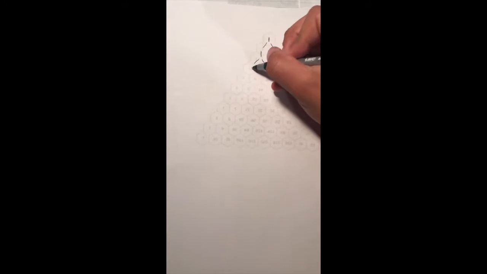Now, if we split it up into 2 again, how many different ways can you get to this spot in the maze? One way. But how many ways can you get to this spot in the maze? You can go this way, or you can go this way. 2 ways. How many ways can you get here? One way.